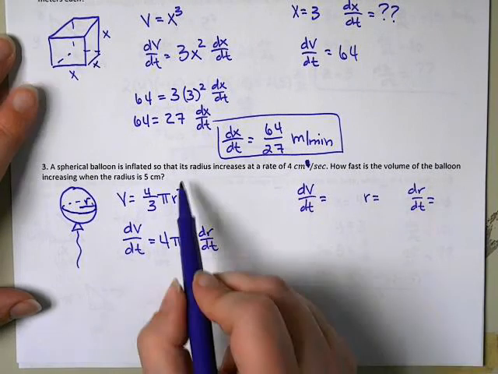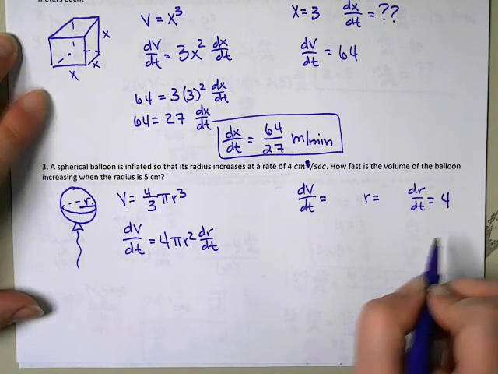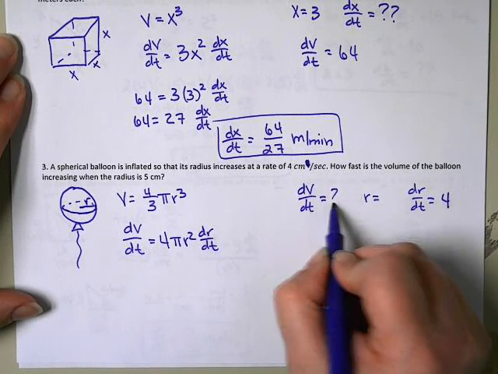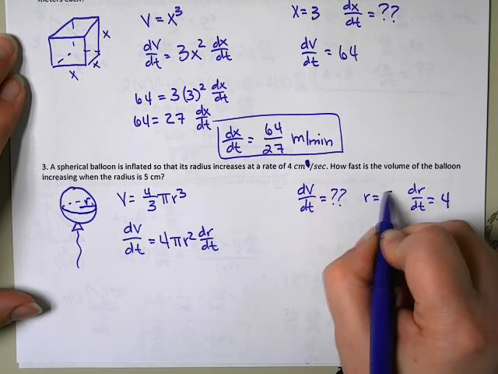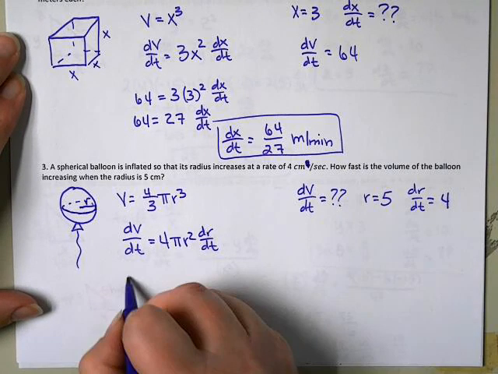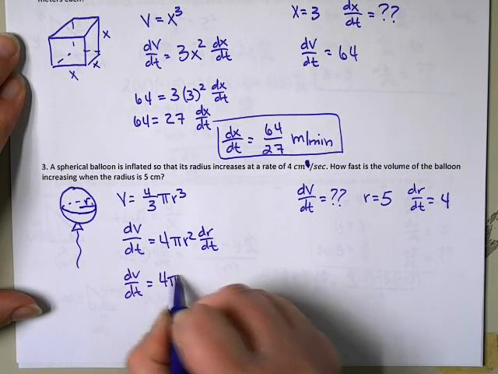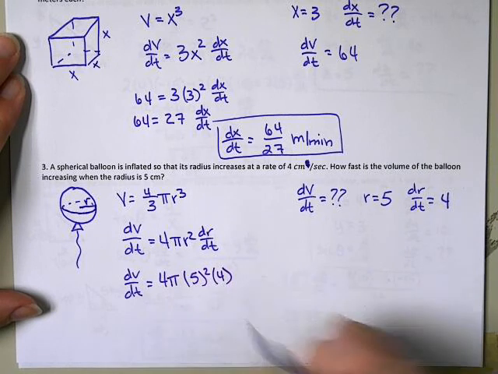Okay, so radius increases at a rate of 4 centimeters per second, so dr/dt is 4. How fast is the volume increasing, so what's dV/dt, when the radius is 5? All right, so let's just plug in what we know. So dV/dt is equal to 4 pi times 5 squared times 4.